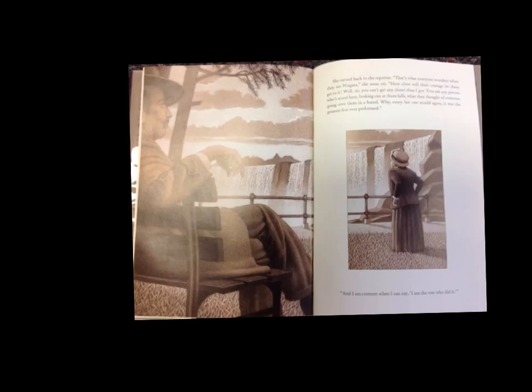She turned back to the reporter. "That's what everyone wonders when they see Niagara," she went on. "How close will their courage let them get to it? Well, sir, you can't get any closer than I got. You ask any person who stood here, looking out at those falls, what they thought of someone going over them in a barrel. Why, every last one would agree. It was the greatest feat ever performed."